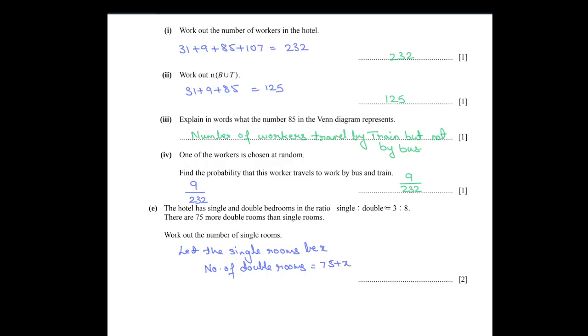Now this is given as the ratio 3 is to 8, right? So write down the ratio of the number of single and double rooms, which will be equal to 3 by 8, the proportionality. Cross multiply: 8x is equal to 3 into x plus 75.